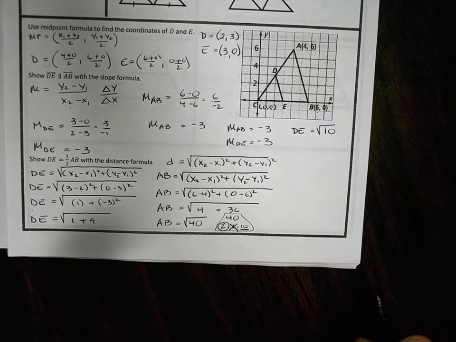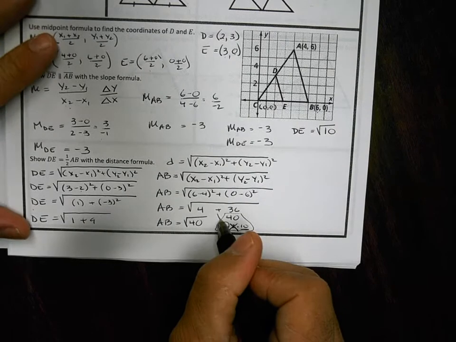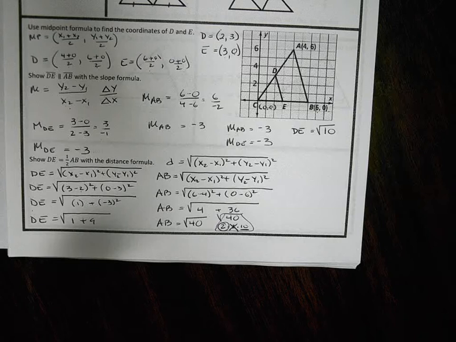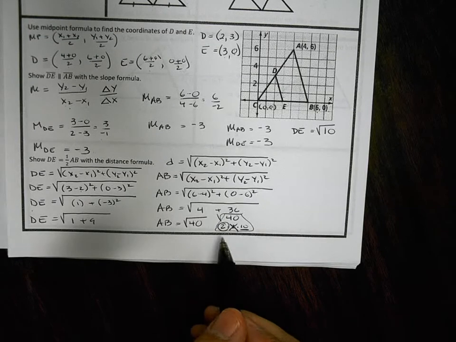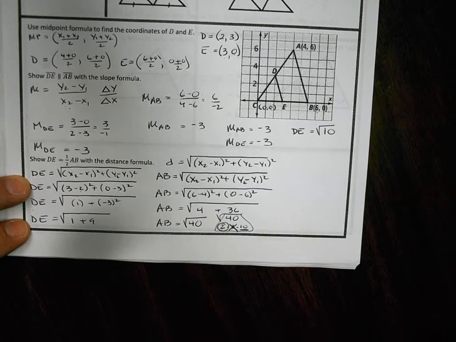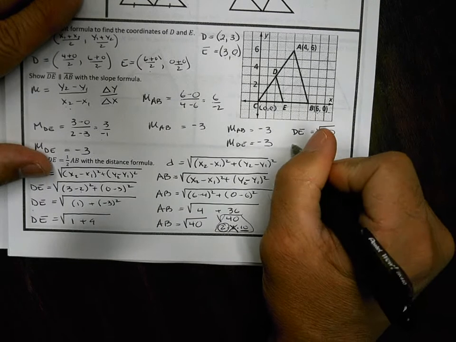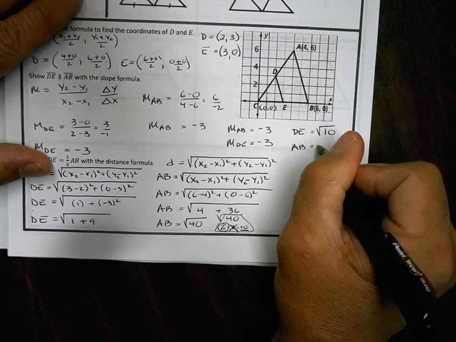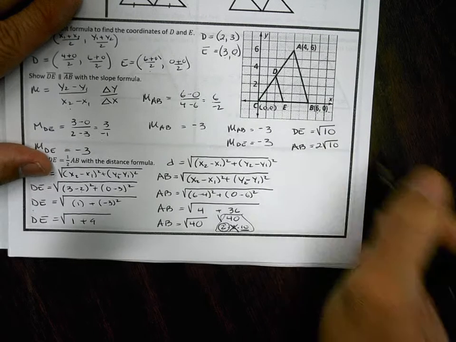Bart, you with me? Remember, with the square root of anything, it takes 2 of them to get 1 out of prison, right? So it takes two 2's to get 1 out. So this guy got out, he got killed, the 10's going to stay in. And what we end up with is AB equals 2 root 10.